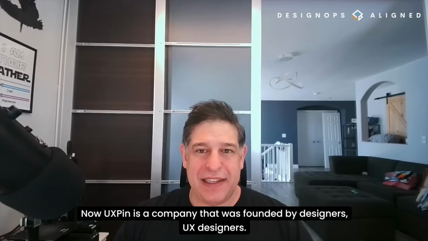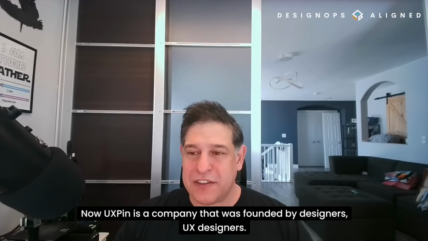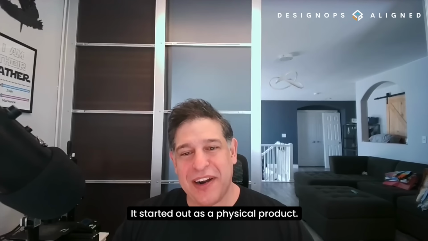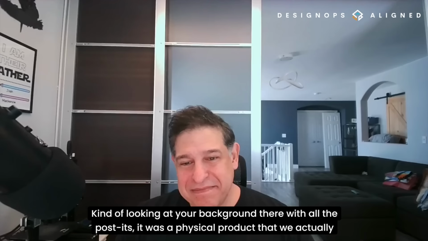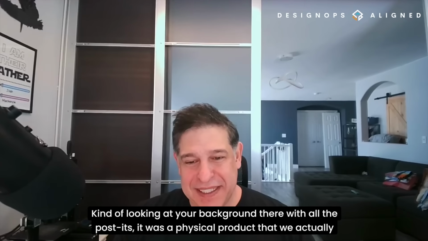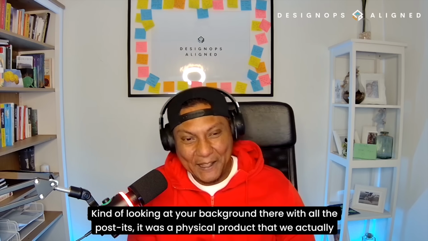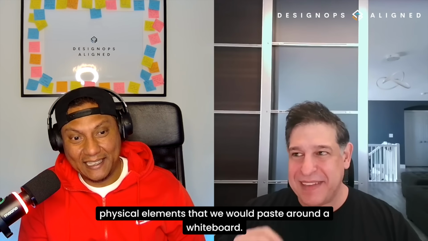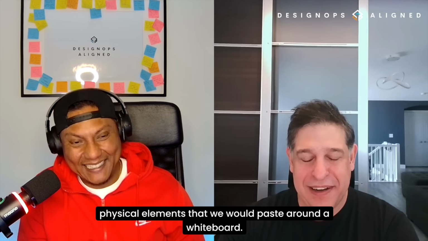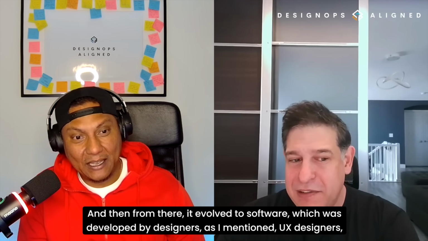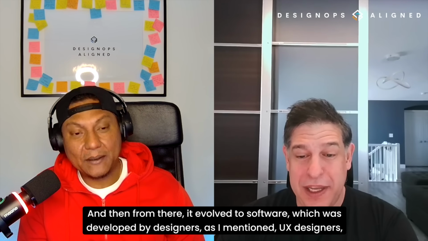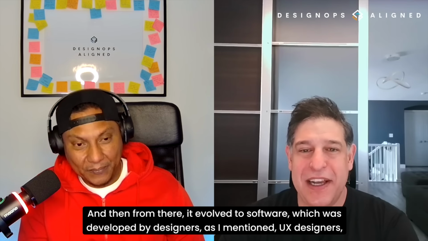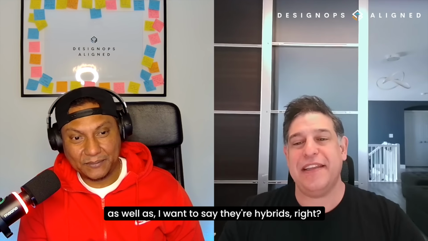Now, UXPin is a company that was founded by designers, UX designers. It started out as a physical product, kind of looking at your background there with all the post-its. It was a physical product that we actually created UXs out of, physical elements that we would paste around a whiteboard. And then from there, it evolved to software, which was developed by designers, as I mentioned, UX designers, as well as, I want to say they're hybrids, right?